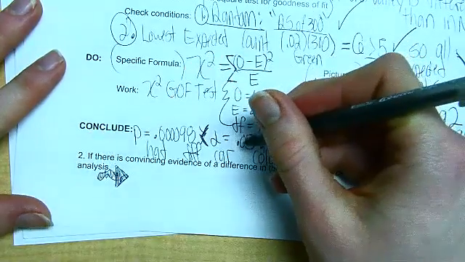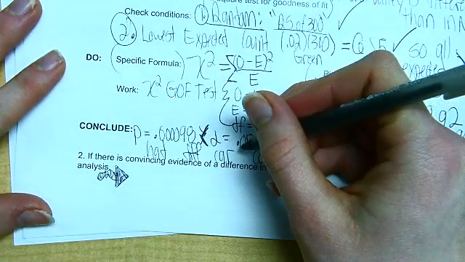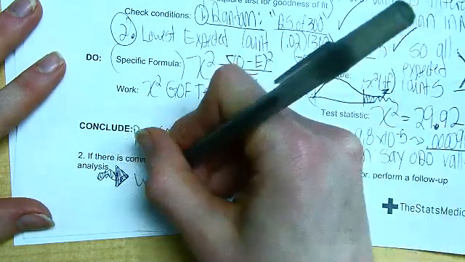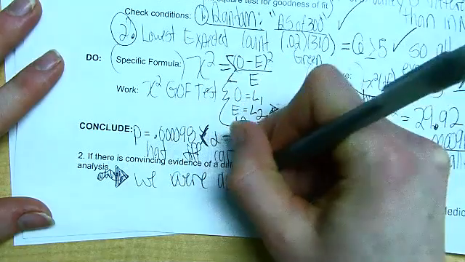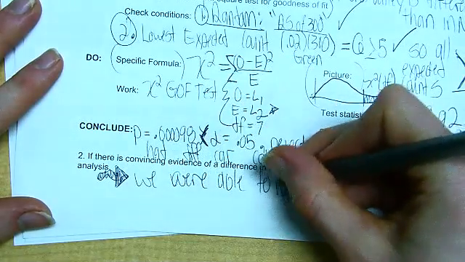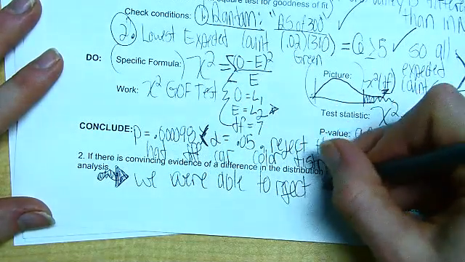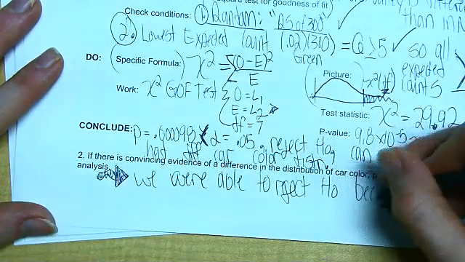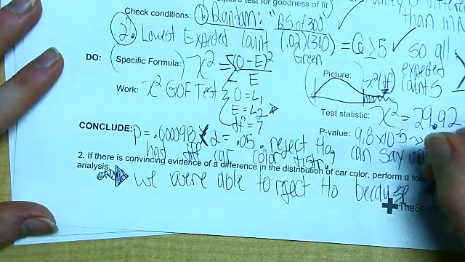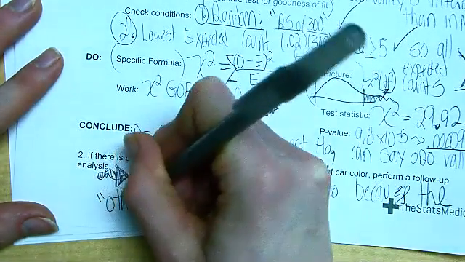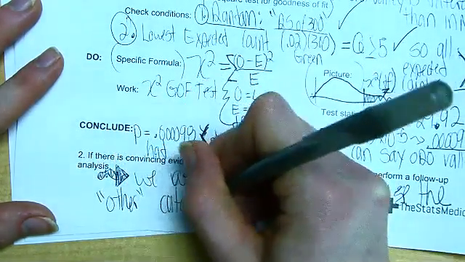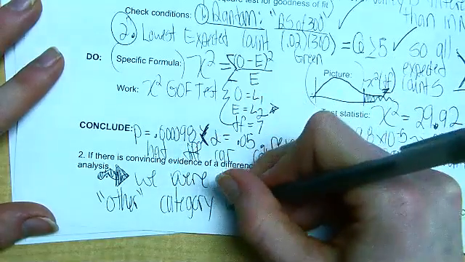And if we do that, we would say we were able to prove yes, or in other words, reject H sub 0 because the other category was very different.